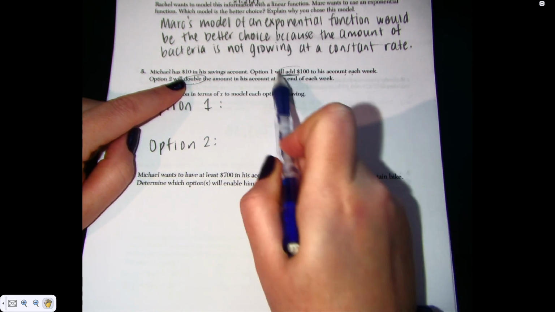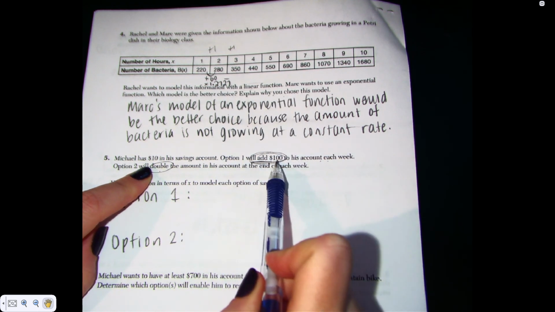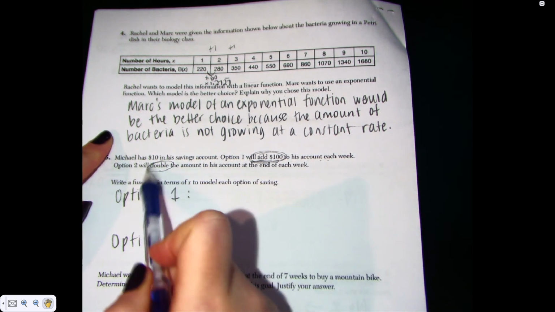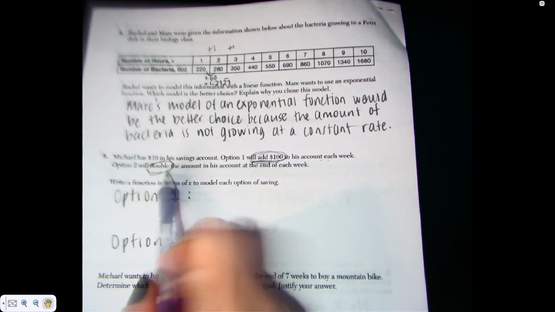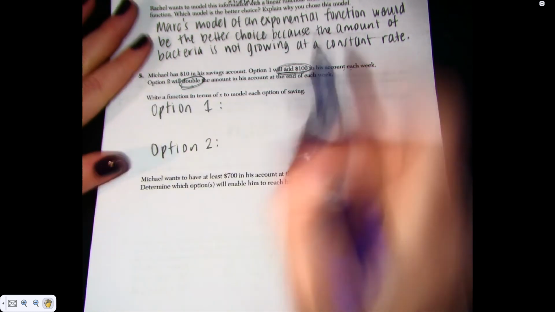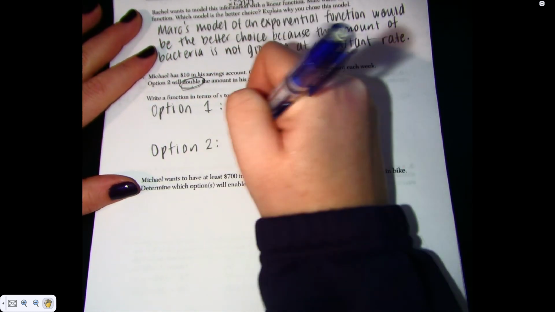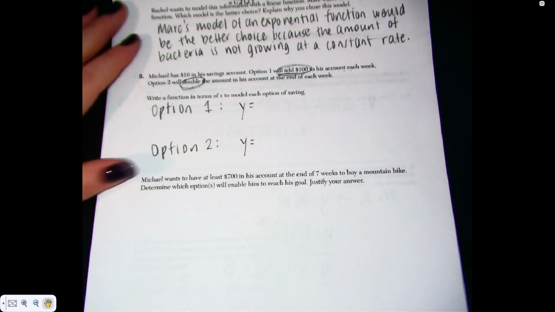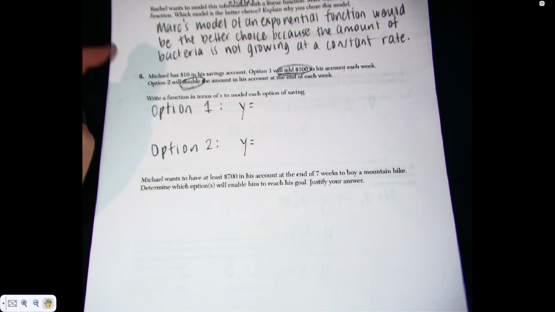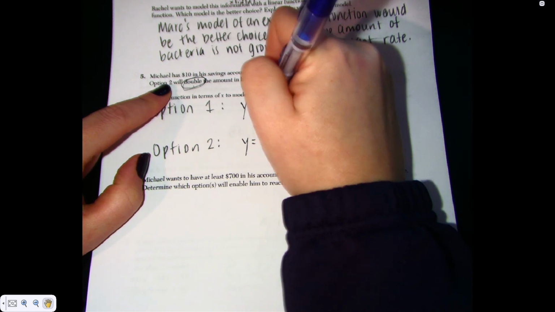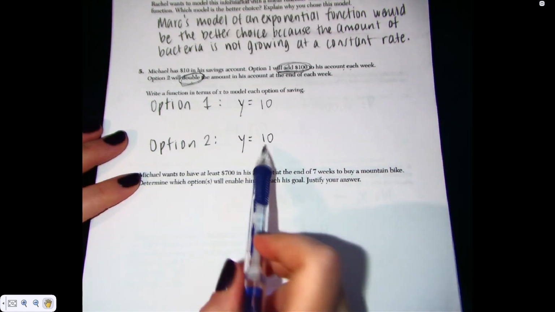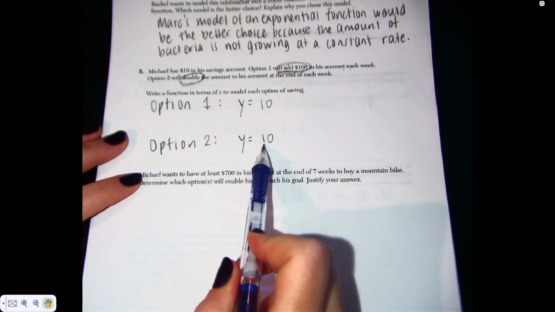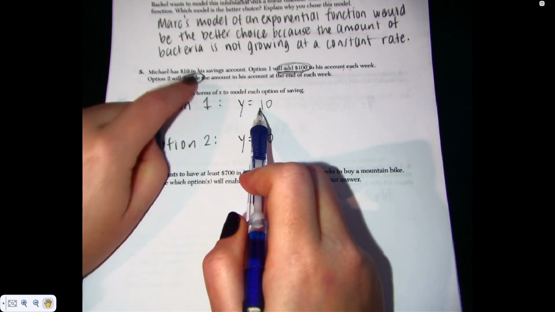I'm seeing the word double, and I'm seeing add. Okay. Adding the same amount each week, just like we talked about here, adding indicates a linear function. Doubling is one of those multiplication words. This indicates an exponential function, okay? So no matter what, I have y equals, okay? I'm going to write what he starts with. So Michael starts with $10 in his account, okay? And the exponential function starts with $10, and the linear function starts with $10.